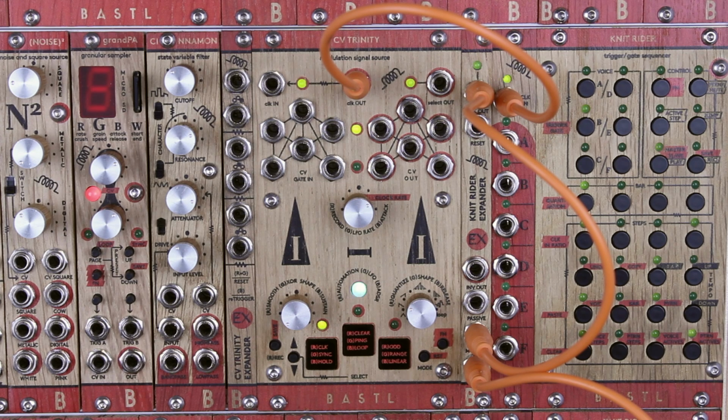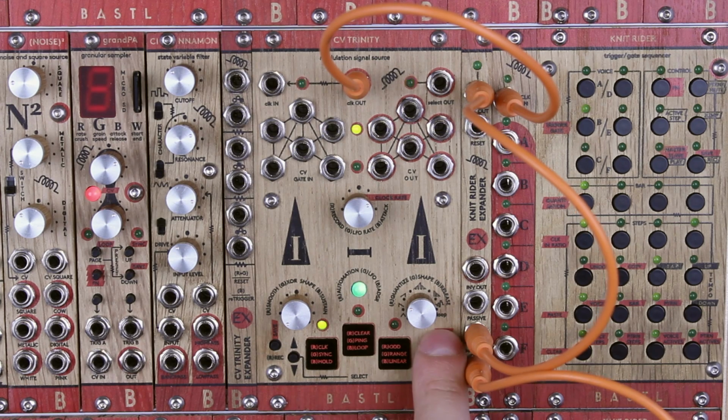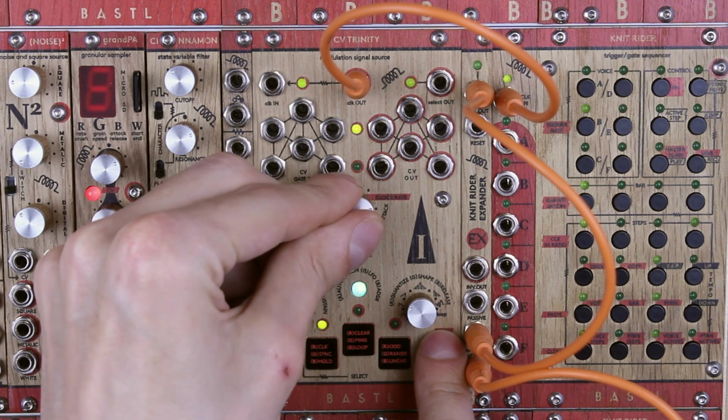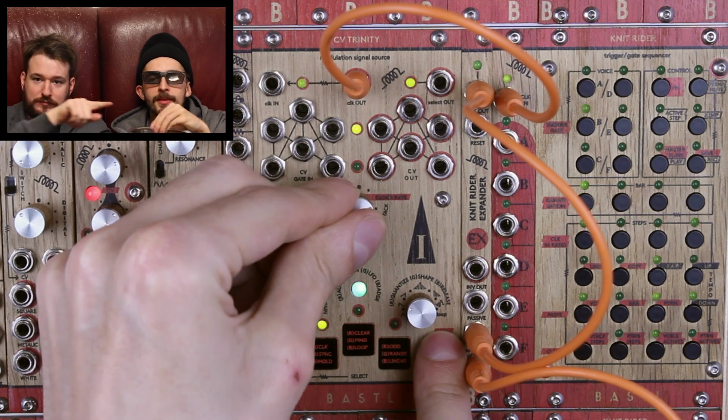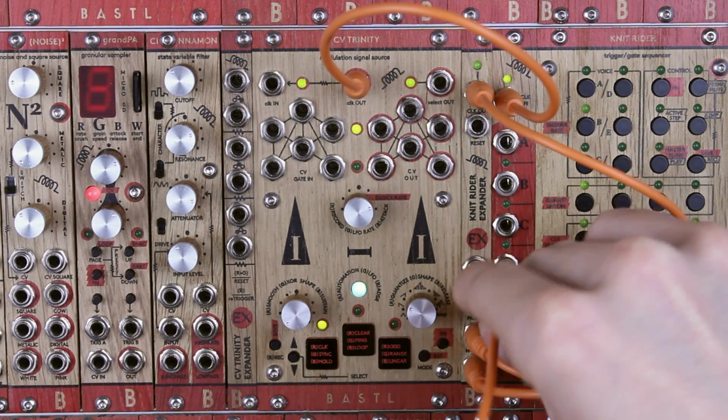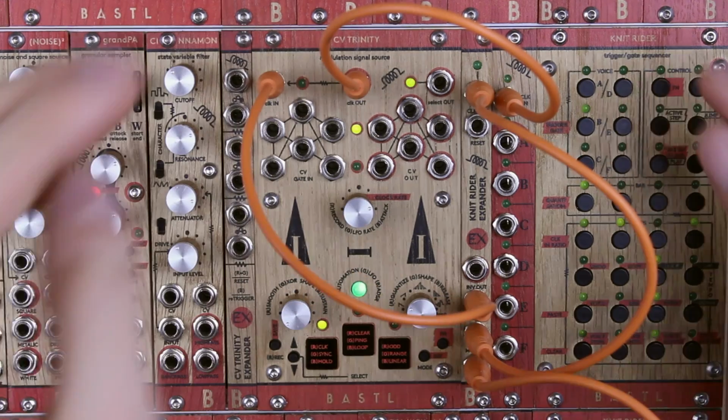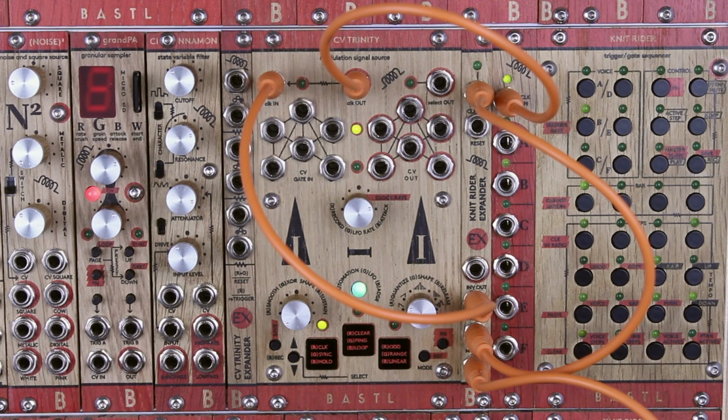CV Trinity has internal clock generator which can be adjusted by holding the function button and turning the top knob. You can override the master clock by plugging external clock to the clock input.